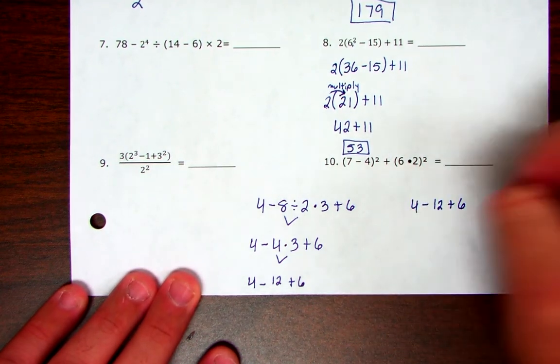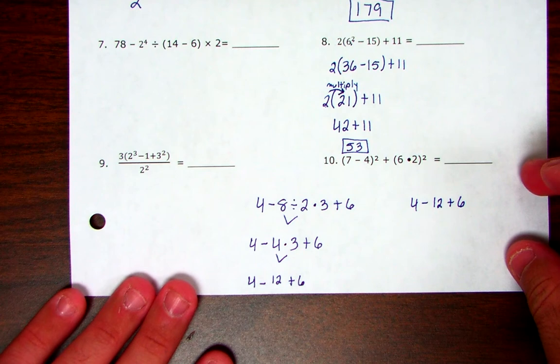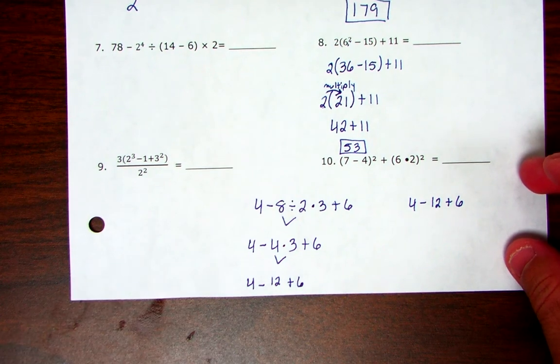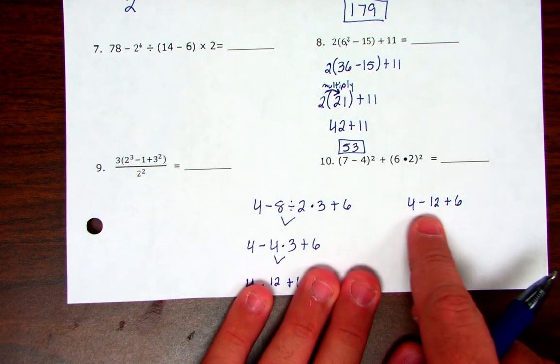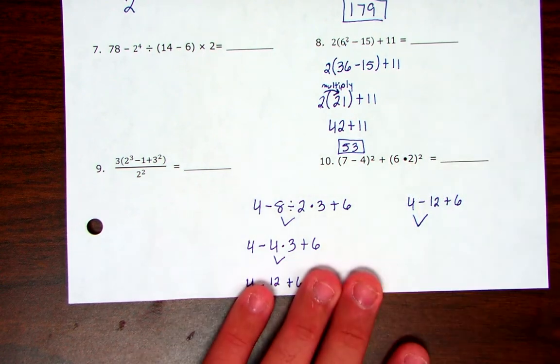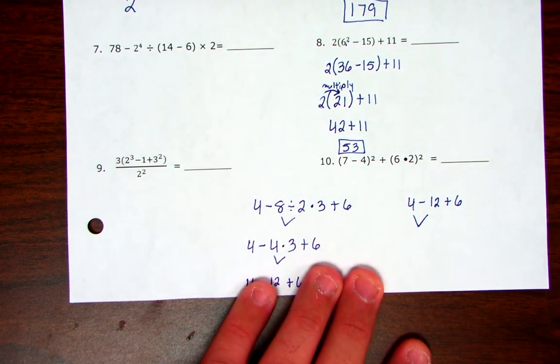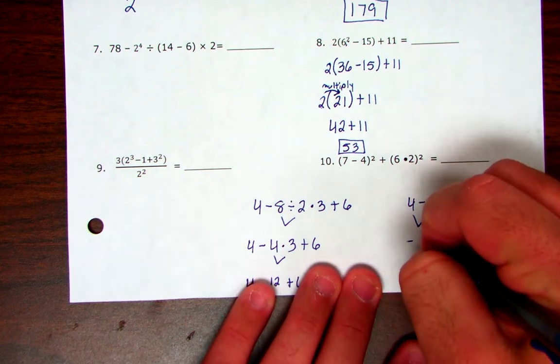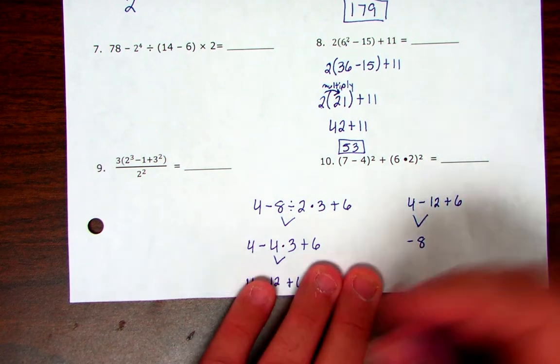Now it says add or subtract, whichever comes first from left to right. So right here we have a subtraction. What is 4 take away 12? Well, 4 take away 12 is negative 8. Bring down the plus 6.